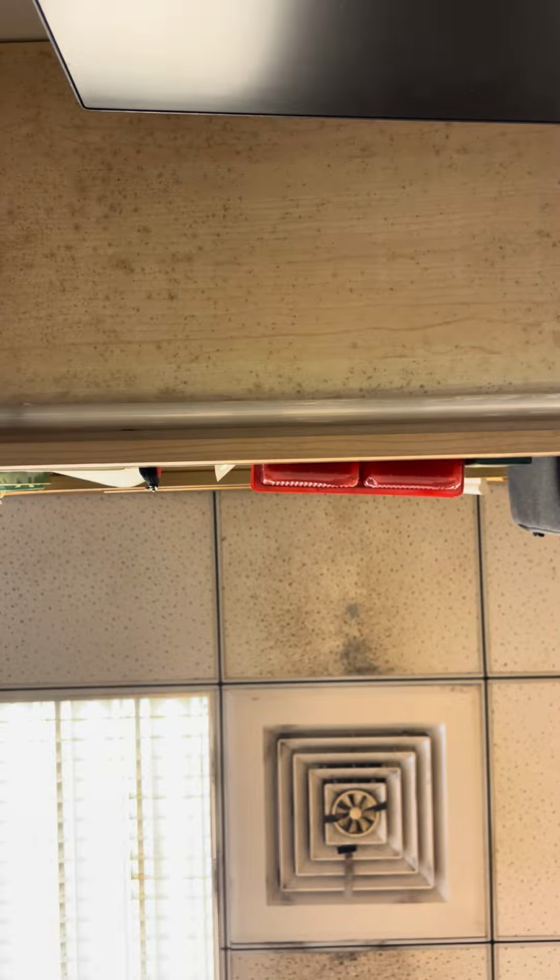Then we can take a look at the next one. So this is 60 picoseconds.